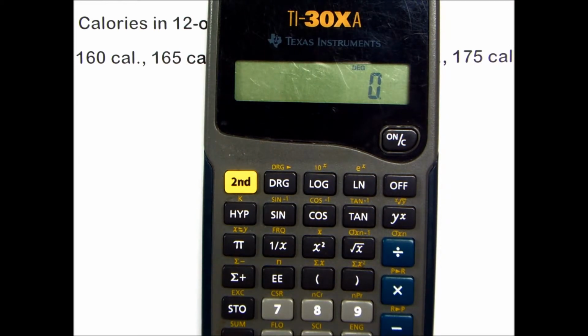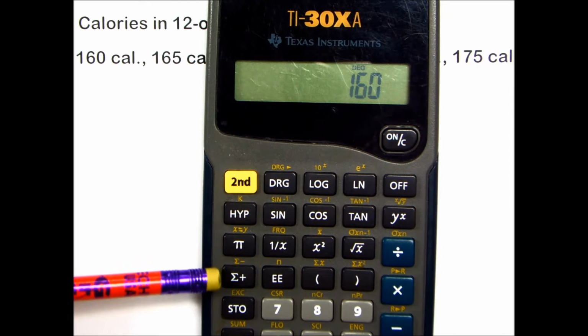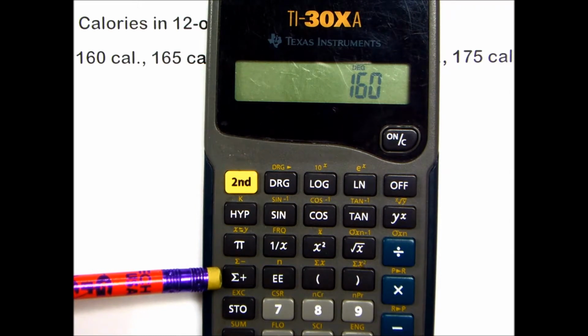I'm going to demonstrate finding standard deviation using a Texas Instruments TI-30XA calculator. To do that, I'll enter the first data value, which is 160 calories. Next, I will hit this key up here on the left-hand side, which looks like an E with a plus sign.